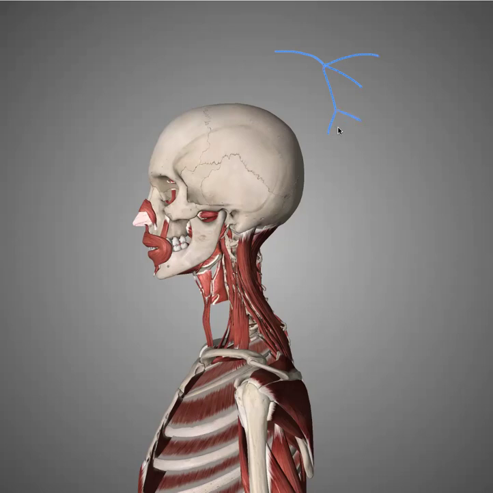From the anterior division, so much comes out, and one of the branches is the deep temporal, which innervates the temporalis muscle. Does the lingual nerve come from this branch too? Yes, the lingual nerve comes from the mandibular branch as well.